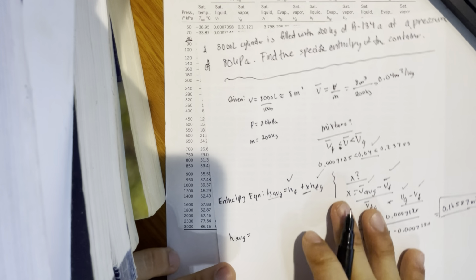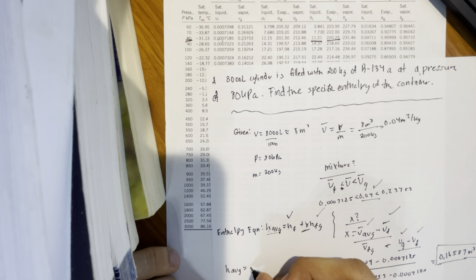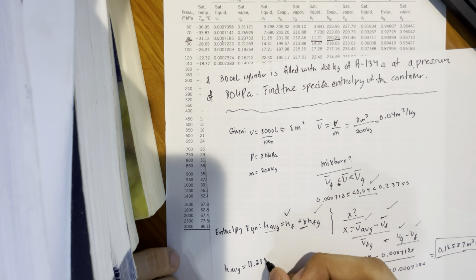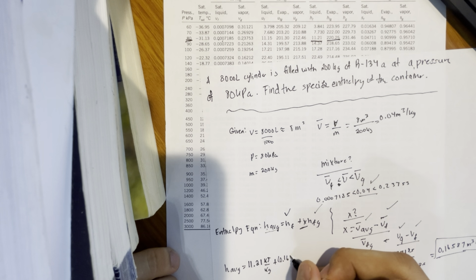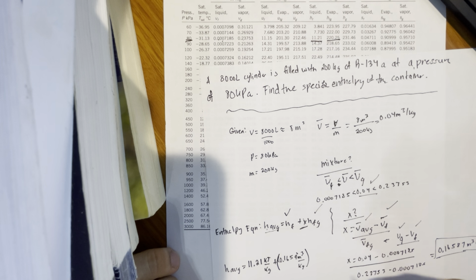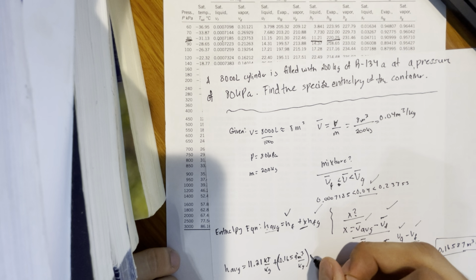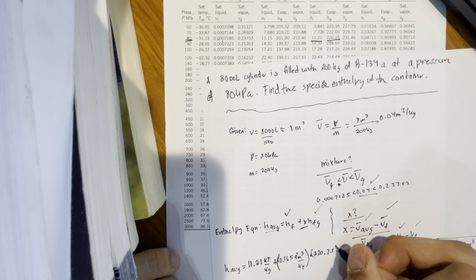HF is 11.21 kJ over kg, plus x, which is 0.1659, I'm just going to round it, times the HFG, which is 220.25.